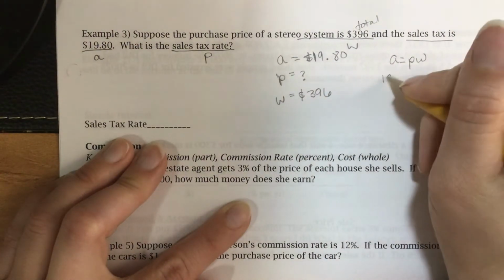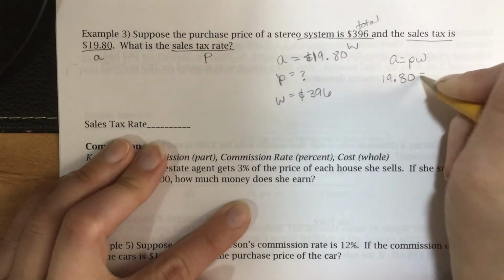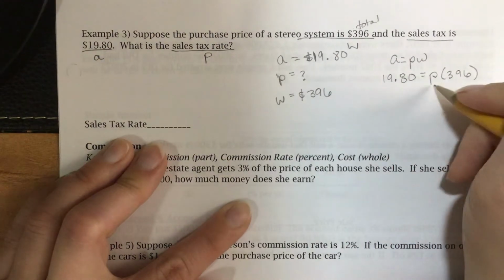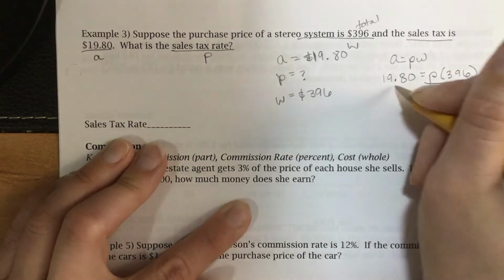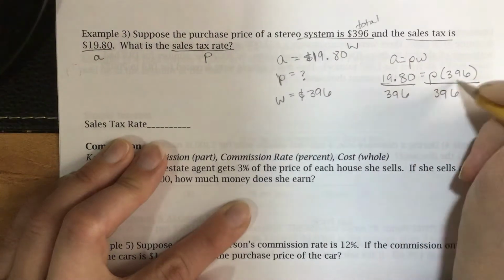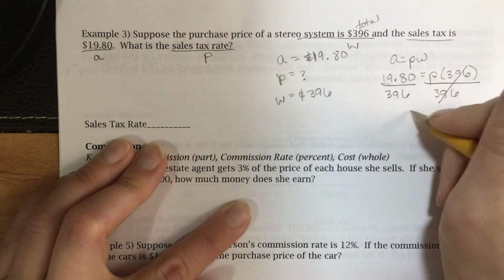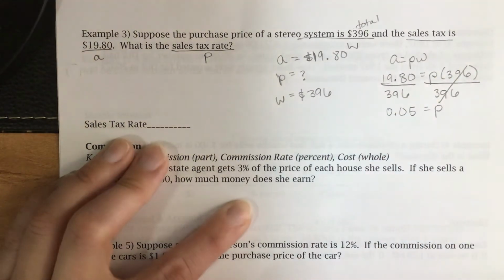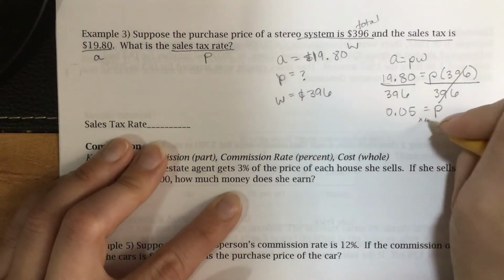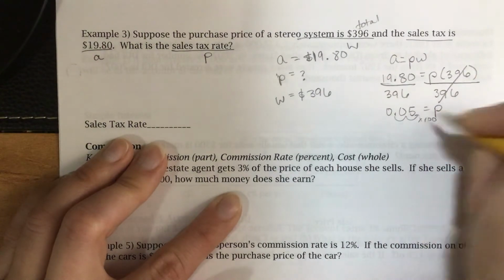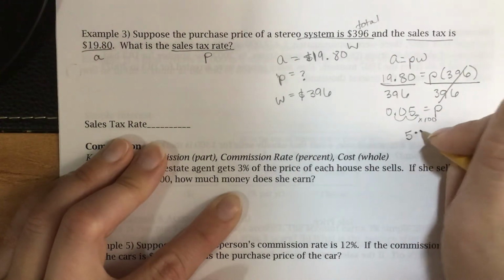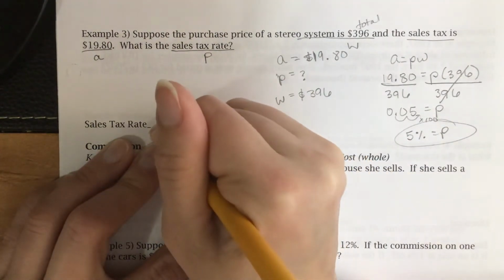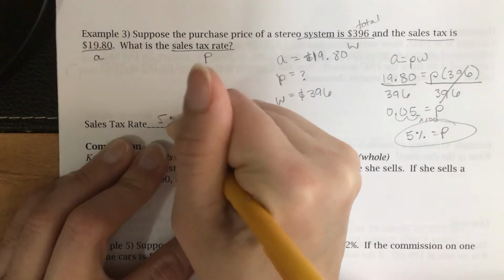I have $19.80 equals P times 396. I divide by 396 on both sides. When I do, I get a decimal, 0.05. Remember, that's not a percent until I've multiplied by 100. So I multiply by 100 and I get 5%. And that is my tax rate, 5%.